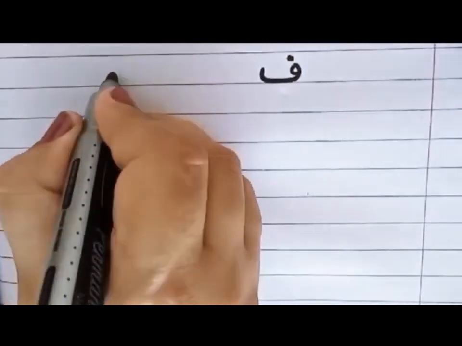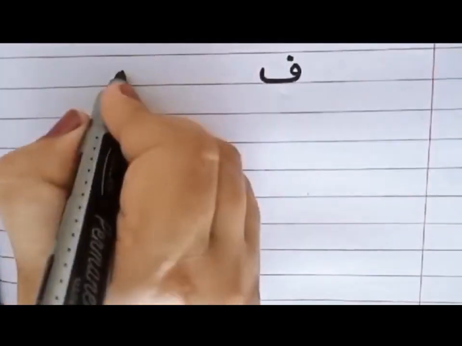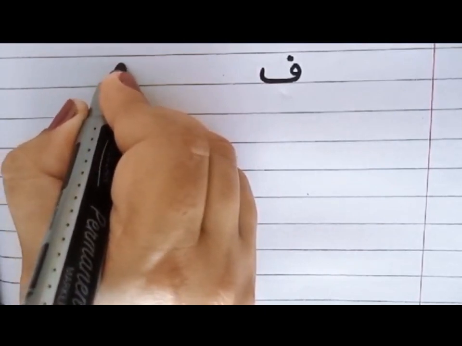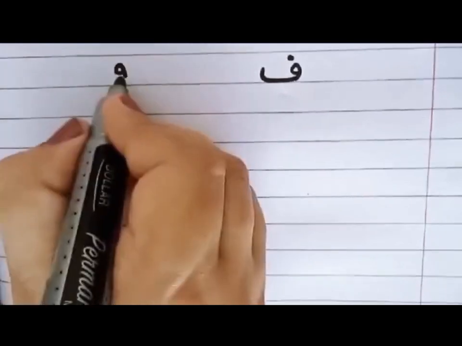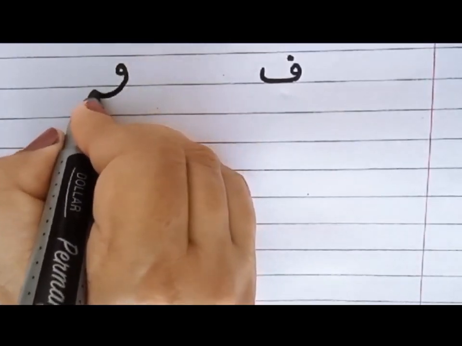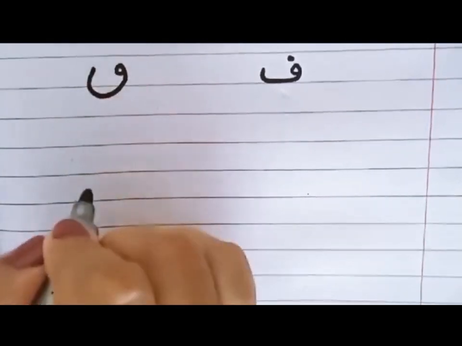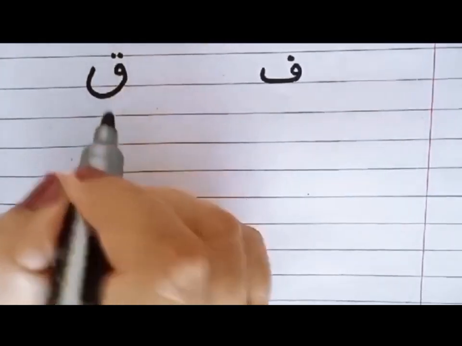The next letter is Kaf. Again you will make a small circle like this, and this time you will not drag it to the left side but instead you will make a semicircle from downward to upward. It has two dots on the top.